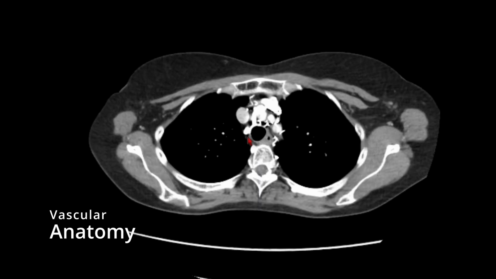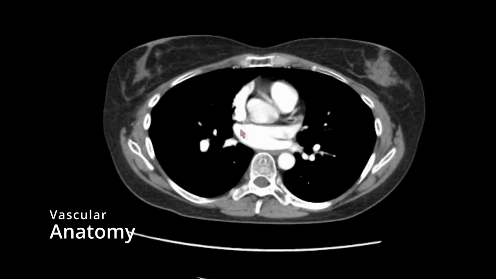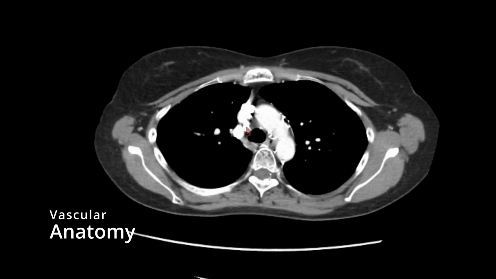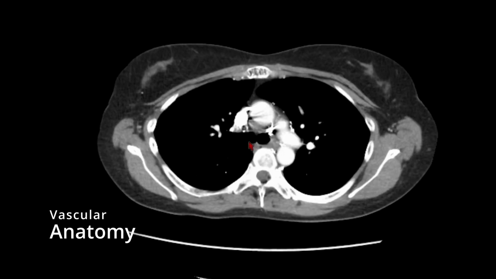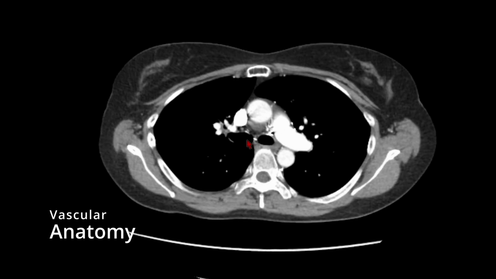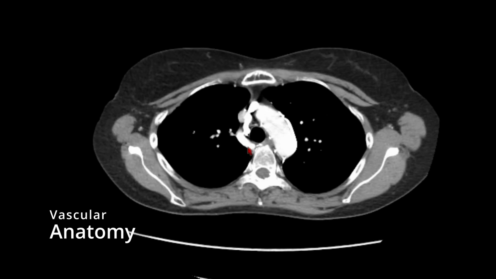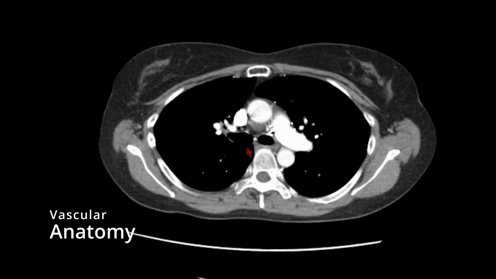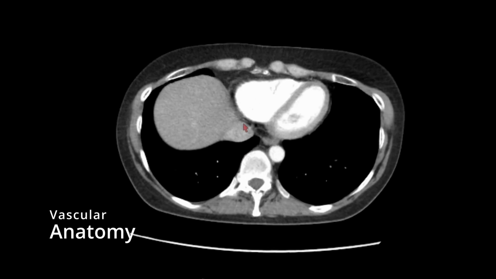Another important venous structure is the azygos vein. The azygos vein joins into the superior vena cava above the right main bronchus. So this is the right main bronchus, and there's a vessel that courses right above that from posteriorly. That's the azygos vein that joins into the superior vena cava.